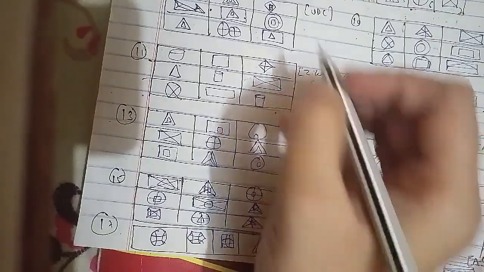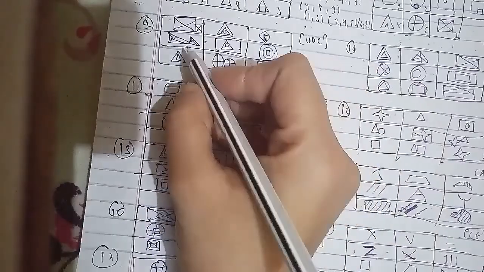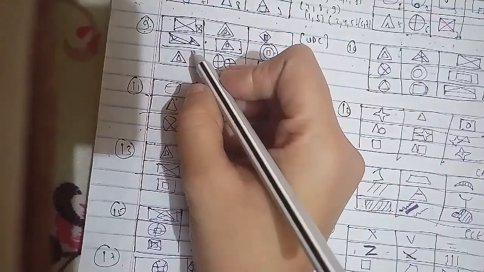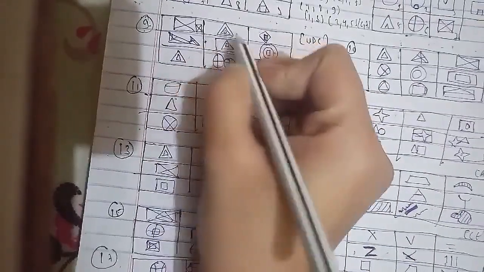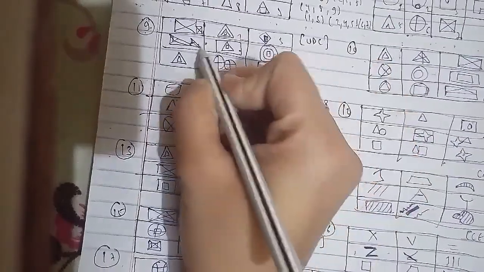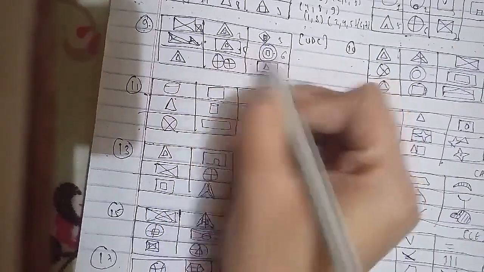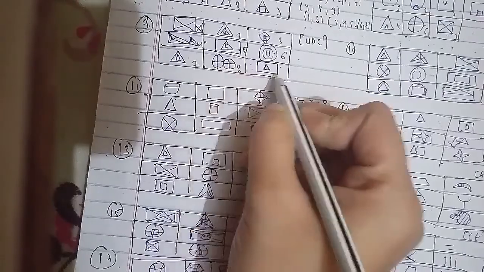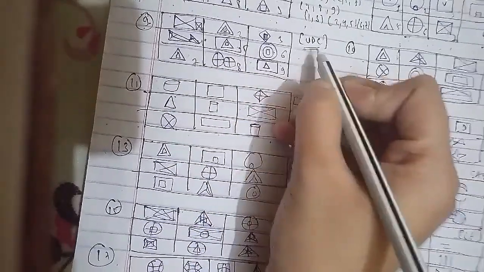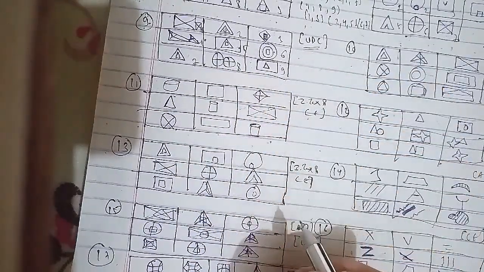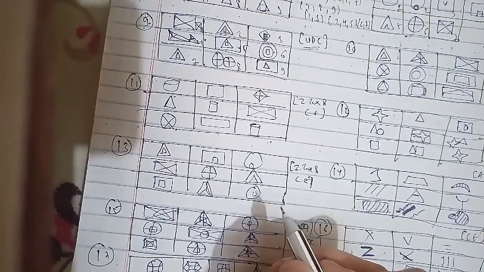We'll go ahead with another question that we have to talk about, the 9th question here, with figures numbered 1 2 3 4 5 6 7 8 9. This has been asked in a UPSC examination paper. That is also an important paper with respect to competitions.